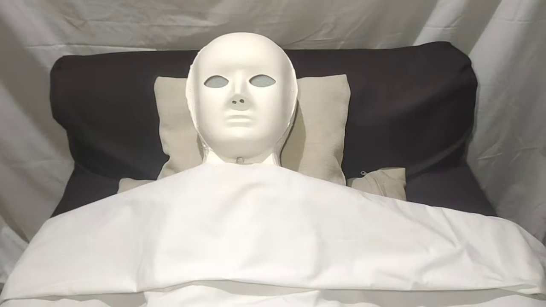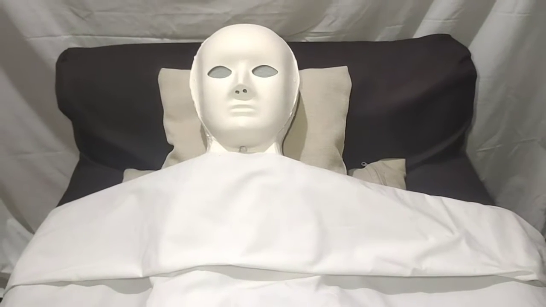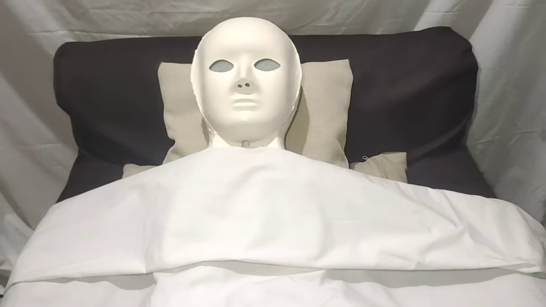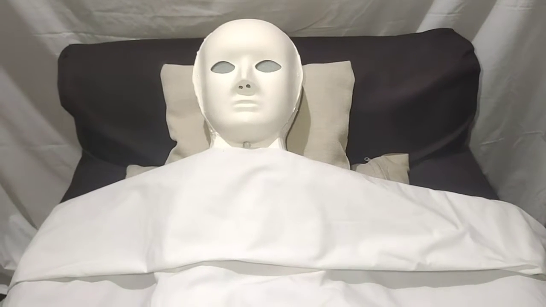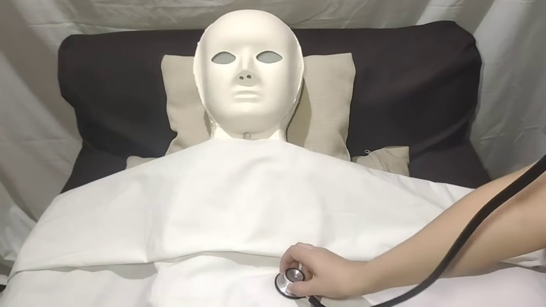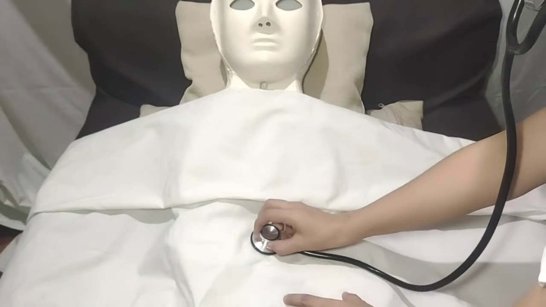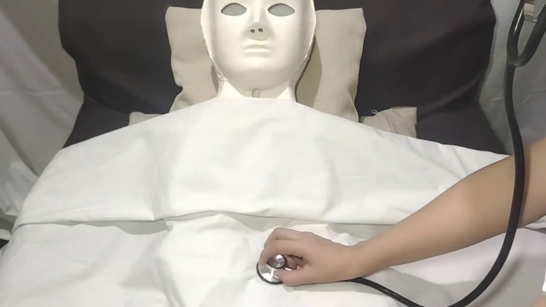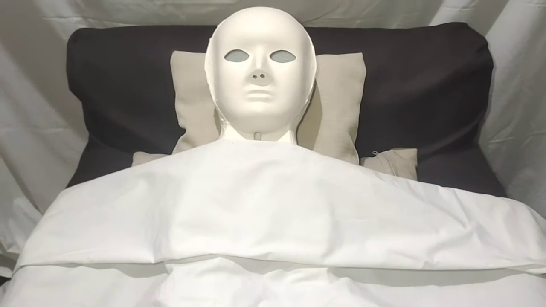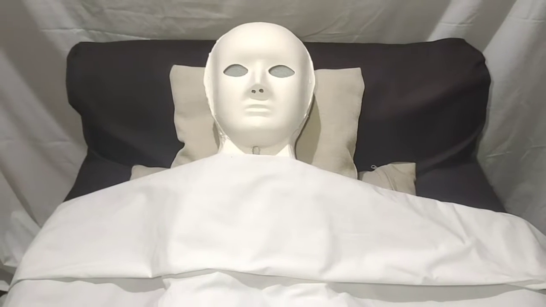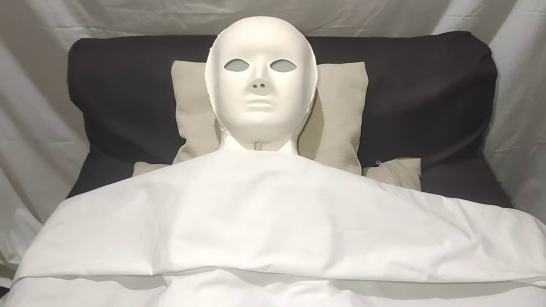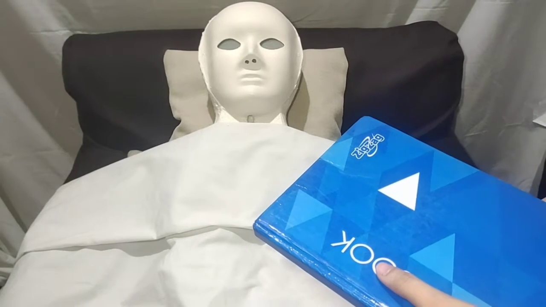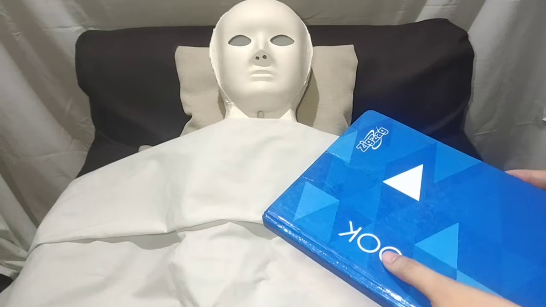Ma'am, I am going to inspect your stomach before the nasogastric tube insertion procedure. As I palpate the abdomen, it is soft, with no distension, no pain, and no masses palpated. Okay. After the assessment, let us now proceed with the implementation.